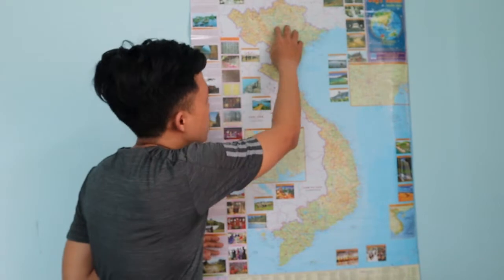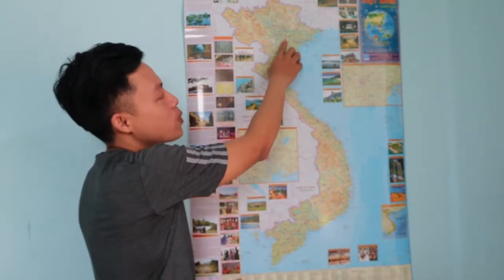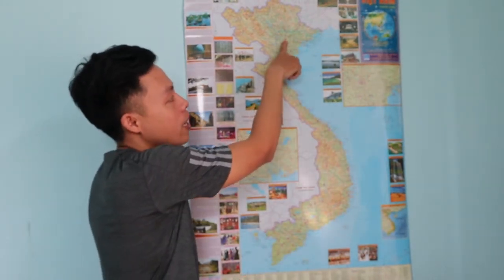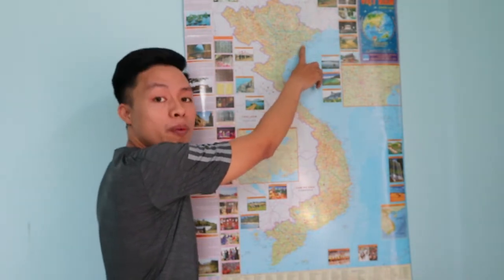Regarding administrative management, Vietnam is divided into 63 administrative subdivisions, including 58 provinces and 5 municipalities directly managed by the central government. Those 5 major cities include Hanoi, the capital city of Vietnam located in the north, and the nearby city of Hải Phòng, really famous for its trading ports.